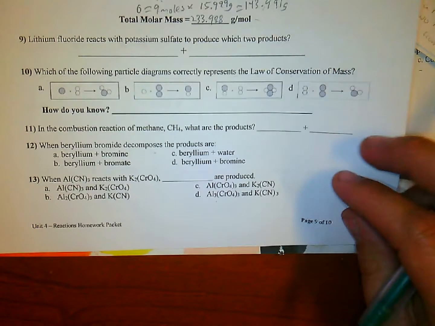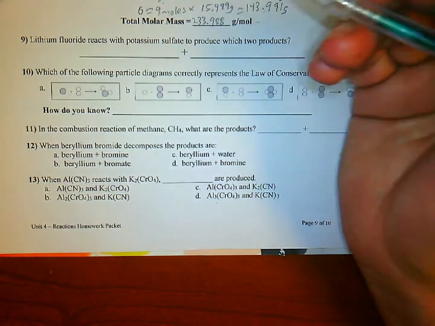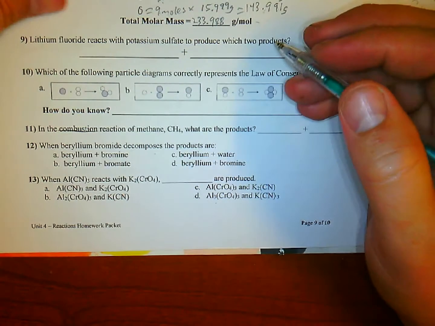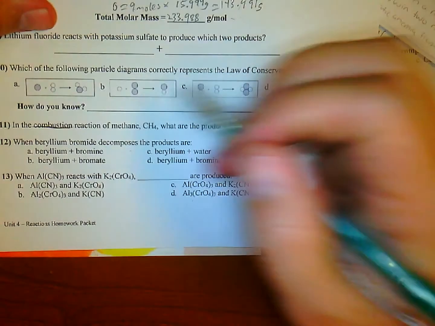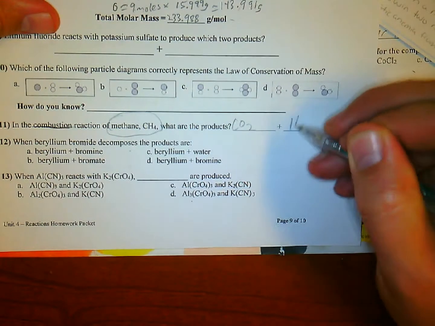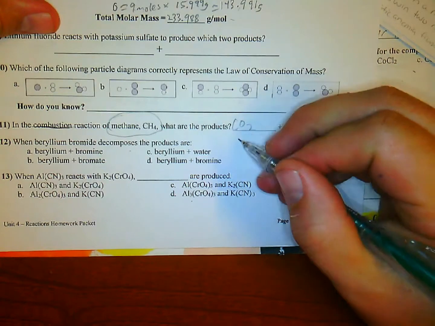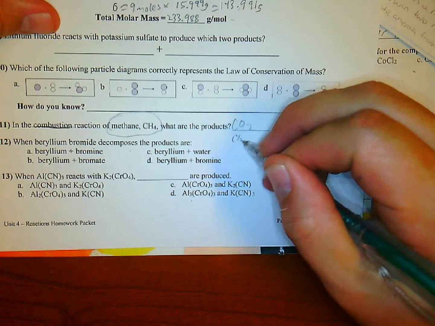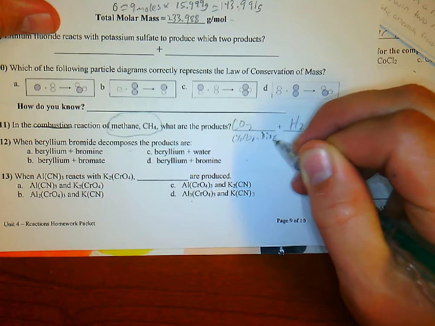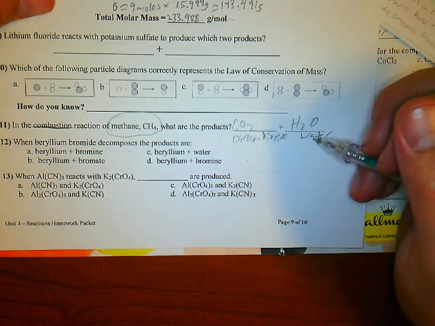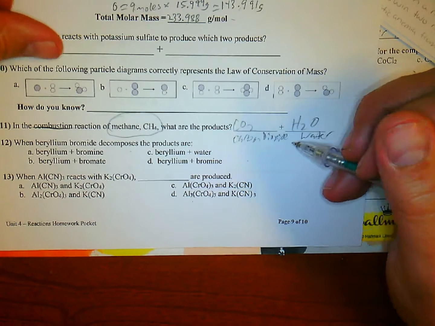Alright, if we jump down here to the bottom, like number 11, pretty simple. Combustion. Anytime you have a combustion reaction, regardless of what this is, it'll always be carbon dioxide and water. I just like to write the formulas. They're a lot faster to write.